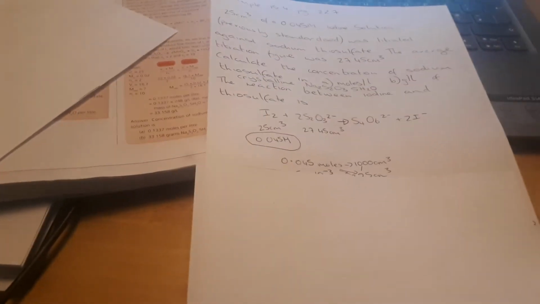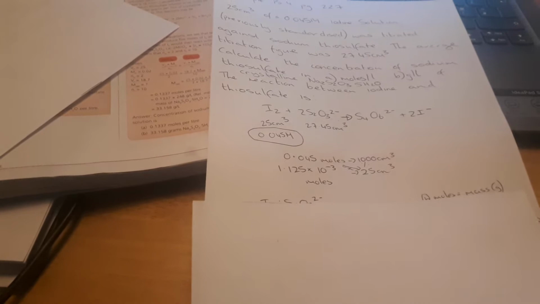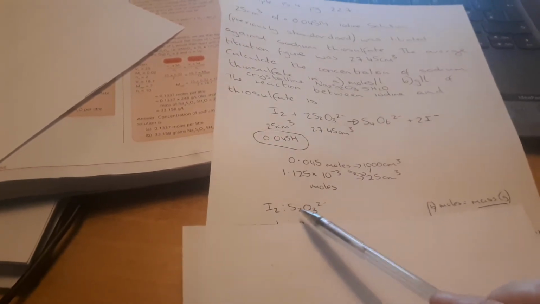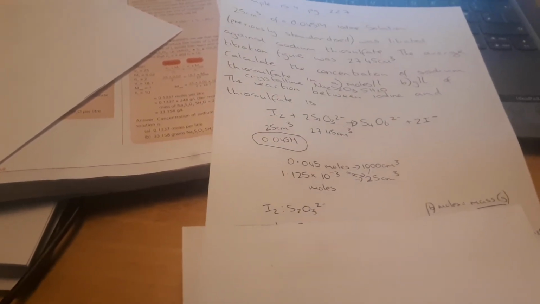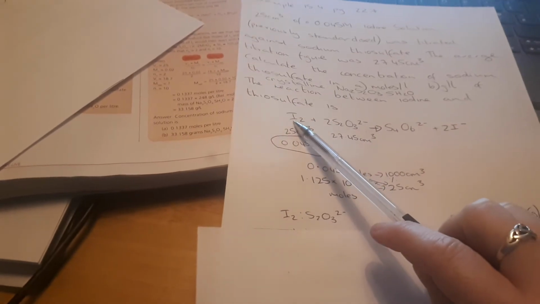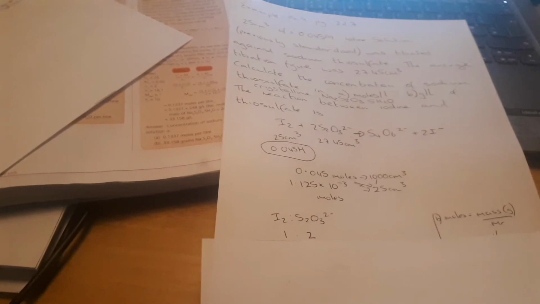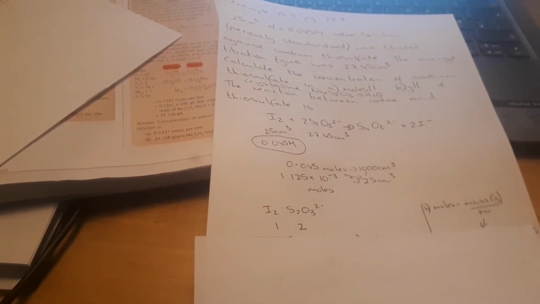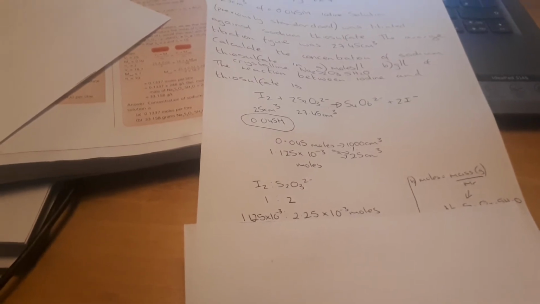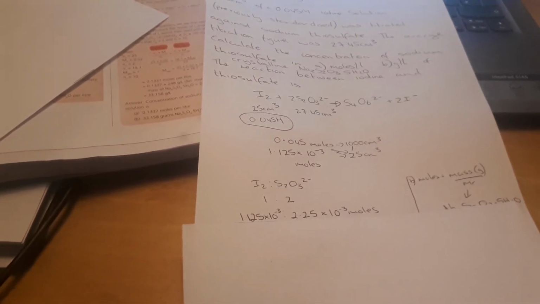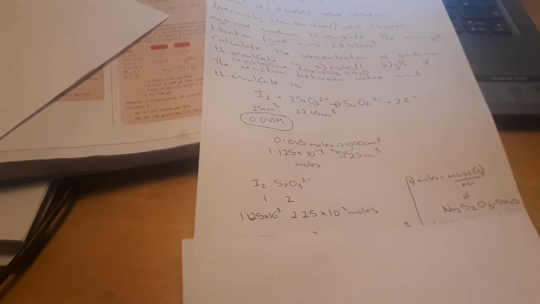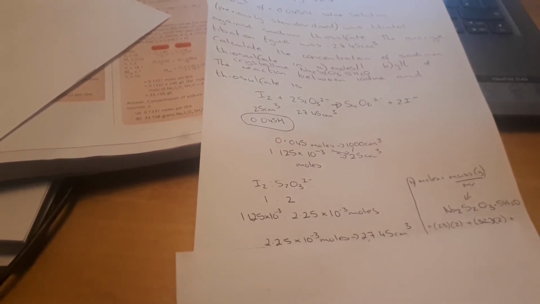That is my number of moles of iodine, but in the question, I'm asked for my number of moles of sodium thiosulfate. So I have to set up my ratio as we always do. For every 1 iodine here, I have 2 sodium thiosulfates, so my ratio is 1:2. That means if I have 1.125 by 10 to the minus 3 moles of iodine, I have 2.25 by 10 to the minus 3 of sodium thiosulfate.